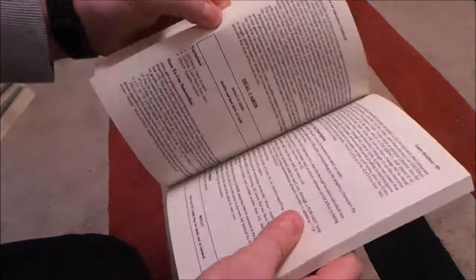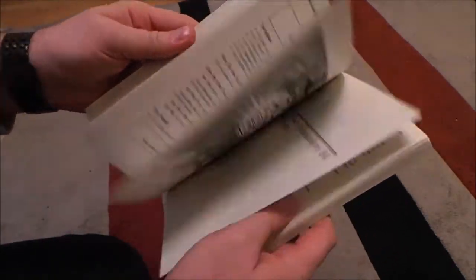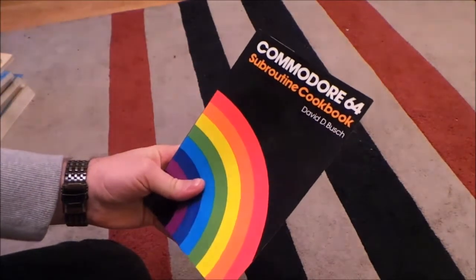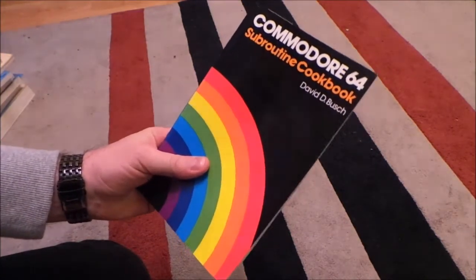So this is going to be one of those books that I'll be using to do the BASIC videos with, because I'm going to do a series of Commodore 64 BASIC as well. So there's one.